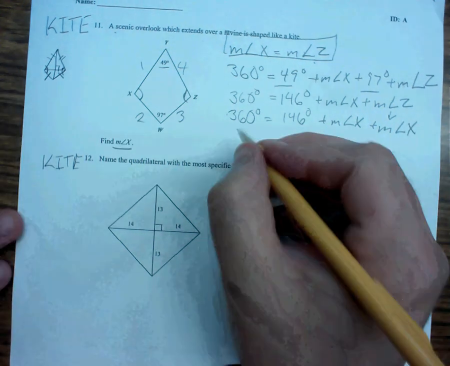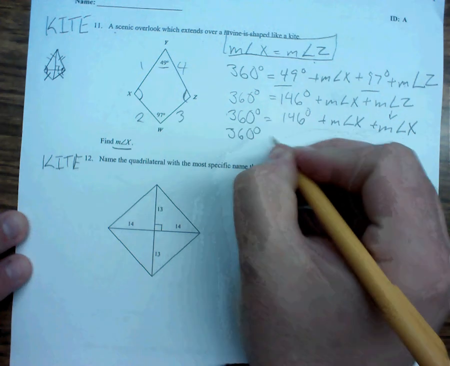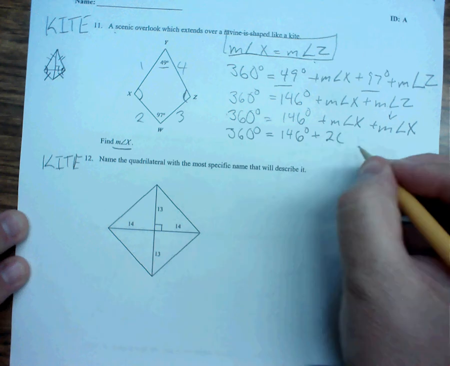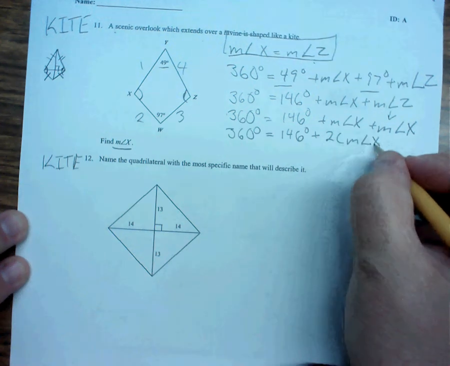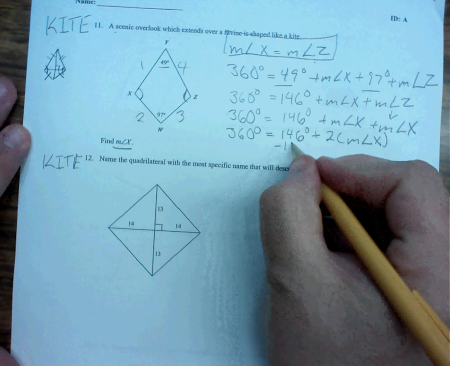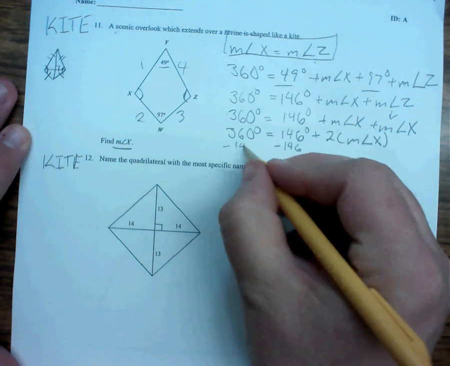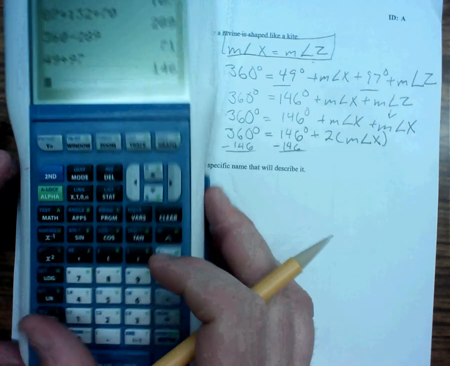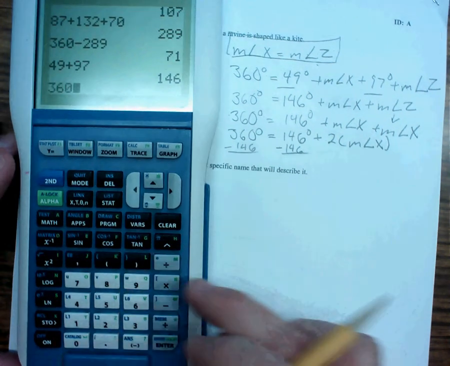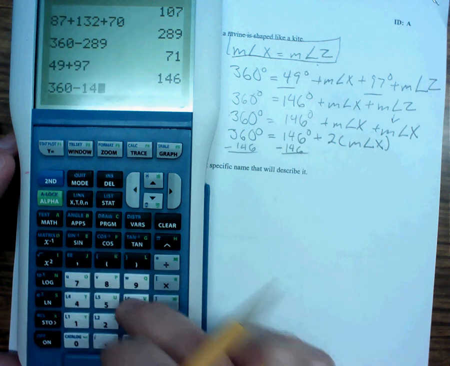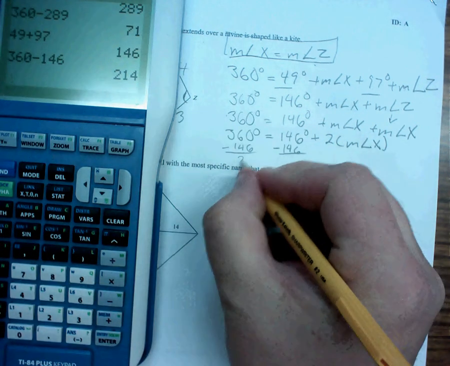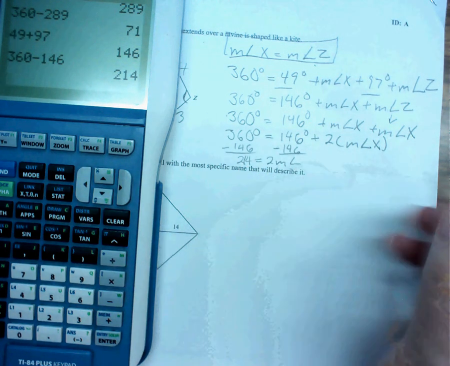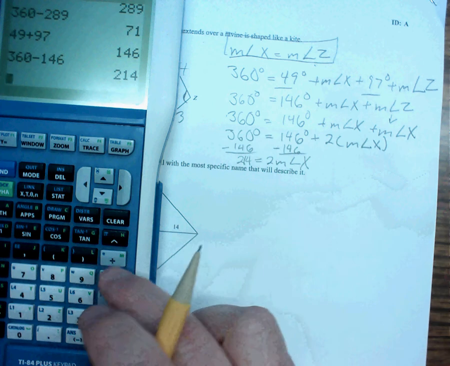Now what that looks like in my next line is 146 degrees plus 2 times the measure of angle x. So now it's just an algebra problem. I'm going to subtract 146 from both sides. 360 degrees minus 146 is 214, which is equal to 2 times the measure of angle x.